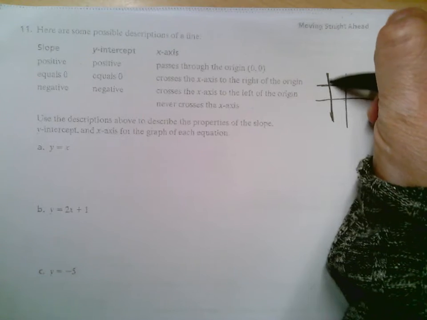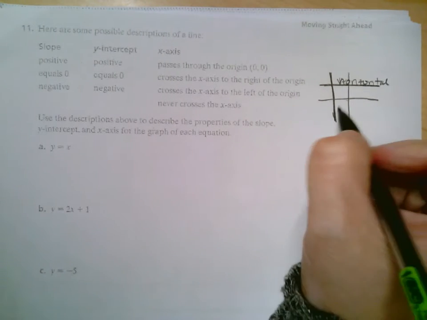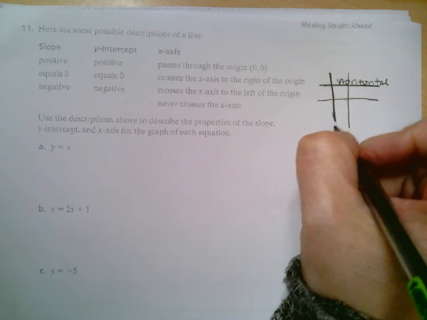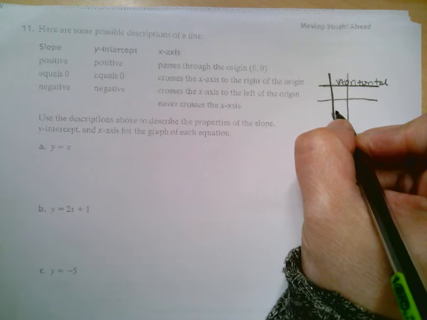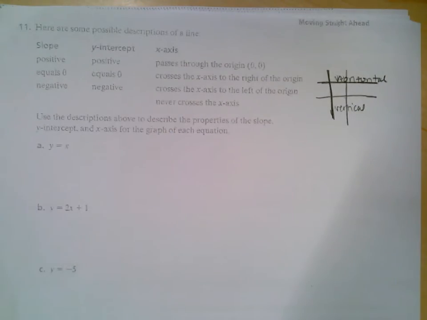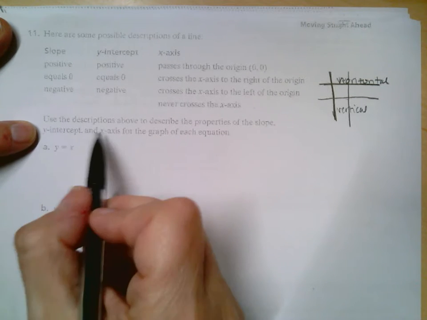Or not slope, sorry. If x is the same in every single number, then it's going to be a vertical line.